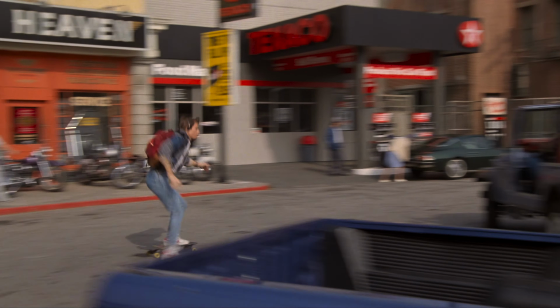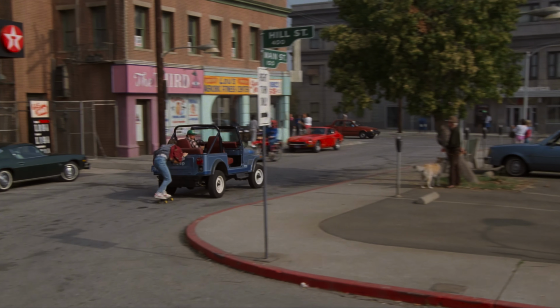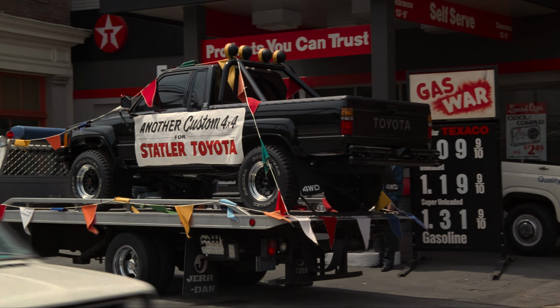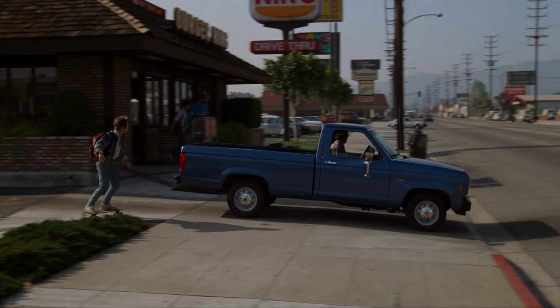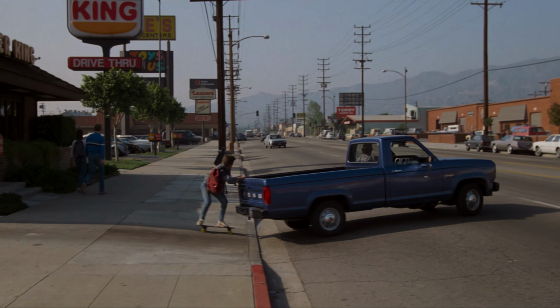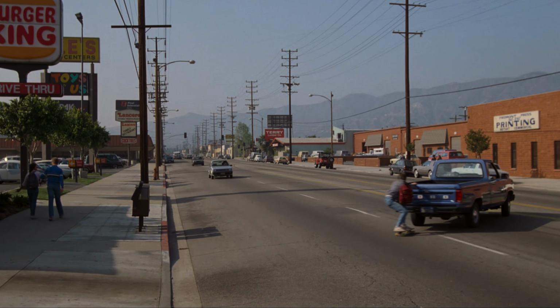Other differences from the 1950s include the modern-looking Texaco petrol station with the large 4x4 Toyota, and a Bank of America building which uses a modern digital clock to display the time. They chose these stores due to them being very popular and familiar to the audience at the time, and due to the fact that they were both clear in how they contrasted from the 1950s.